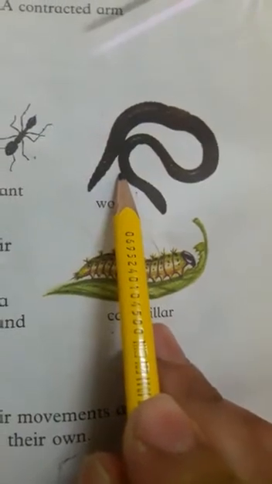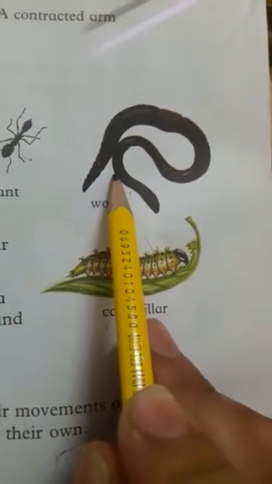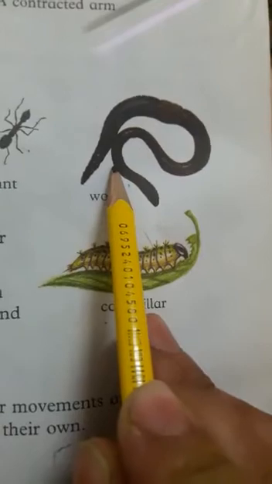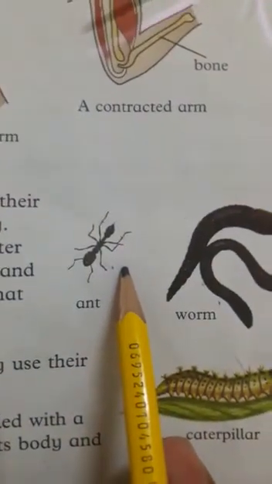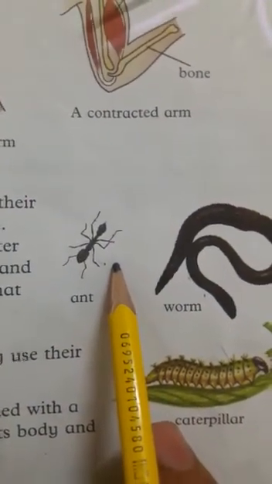Worms have no bones or exoskeleton. Their bodies are very soft. They use their muscles to crawl. Dear students, this one is an ant. Ants have an exoskeleton.